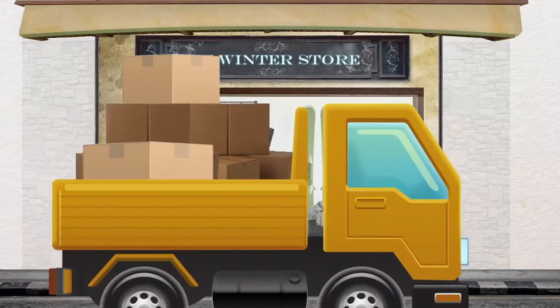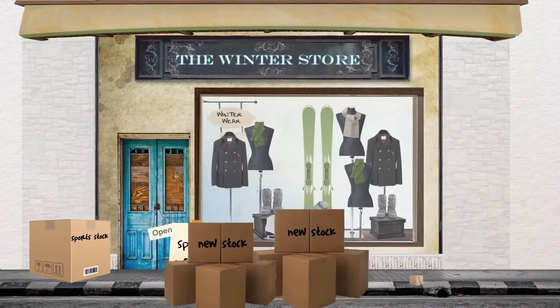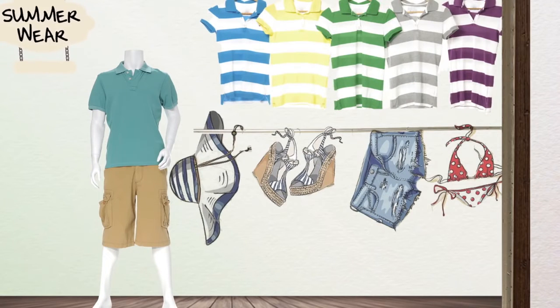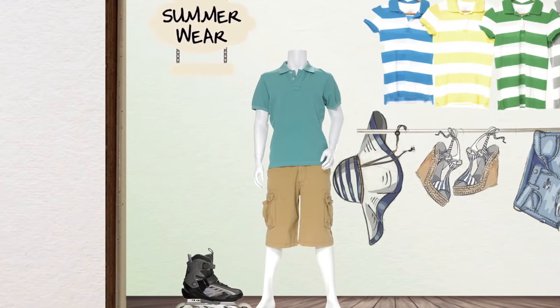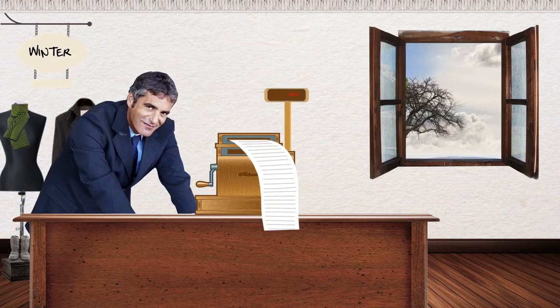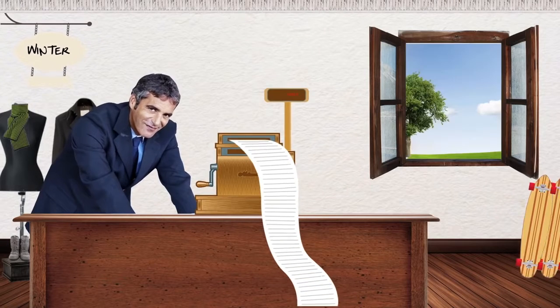Now, imagine the store decides to expand its range of products. They open a section that sells all kinds of clothes and shoes that can be worn even in warmer weather. They even begin to sell regular roller skates and skateboards and other accessories. Now the store starts doing well in winter and summer.